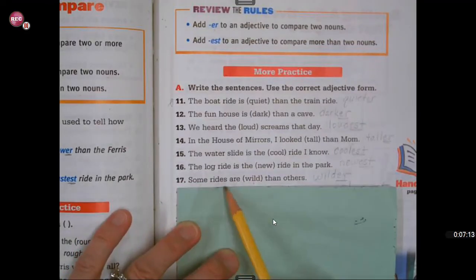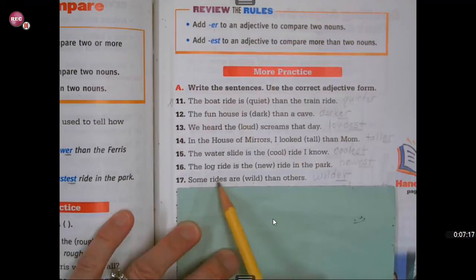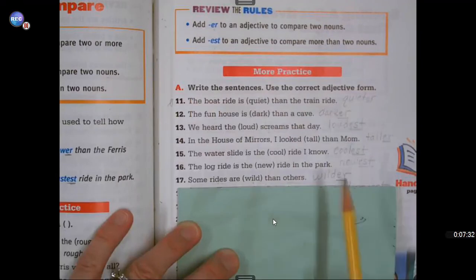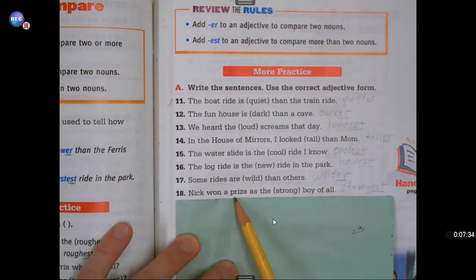17. Some rides are wild than others. We're comparing some rides to other rides. So just comparing 2. So we're going to add er, and we're going to have some rides are wilder than others.